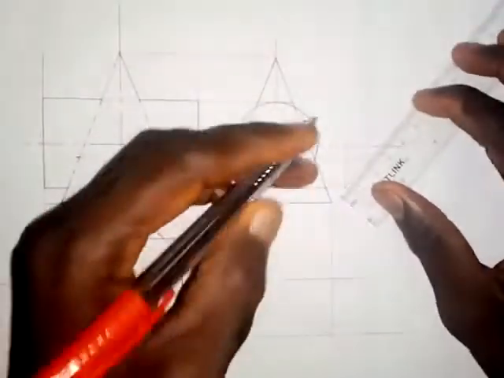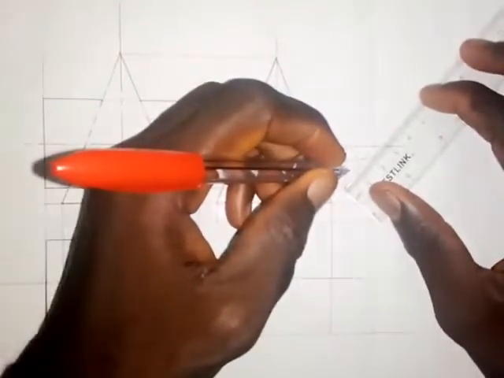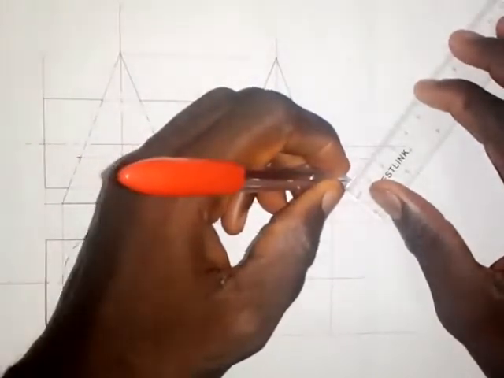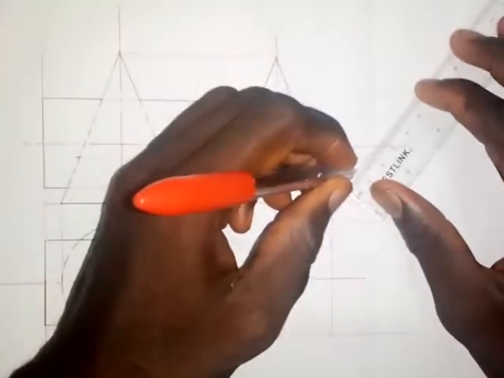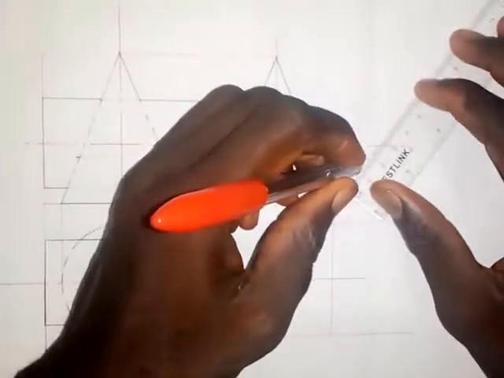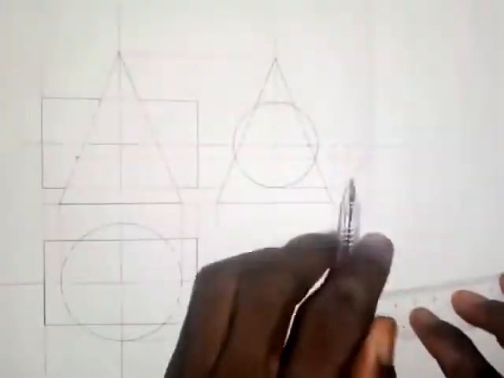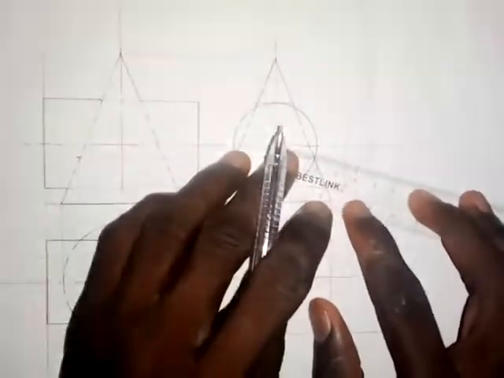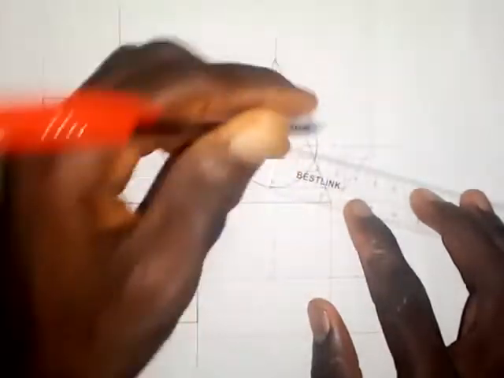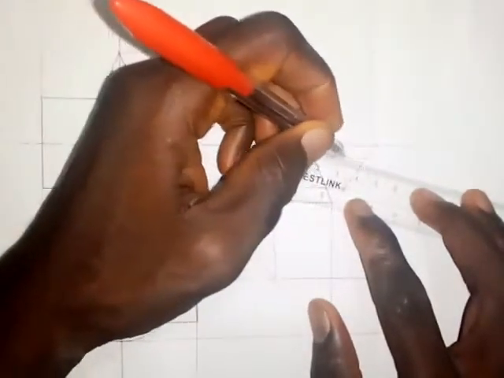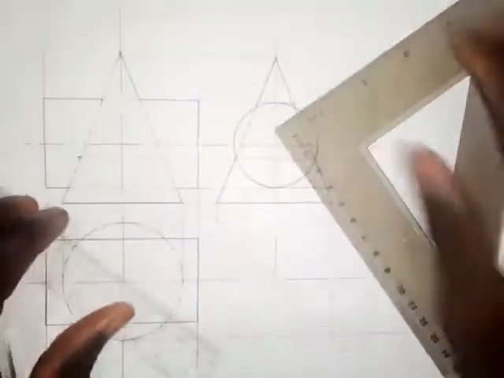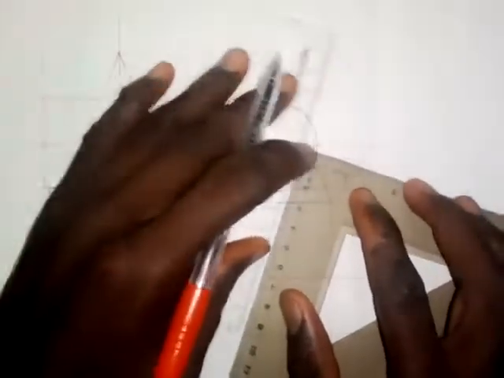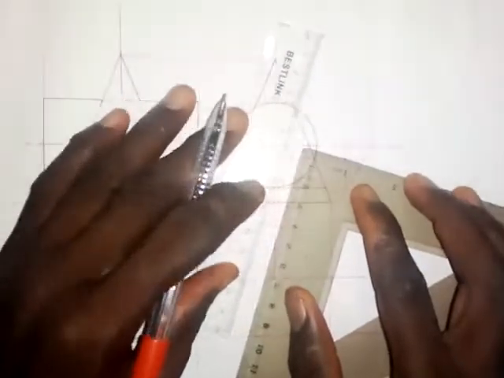So with my ruler, I'll just take 5 millimeters from here. This is 5 millimeters, this is 5 millimeters, and this is 5 millimeters. So I'll join the last one here with this point, and there it is. Then, with my set square and my ruler, I believe you know how to do this.